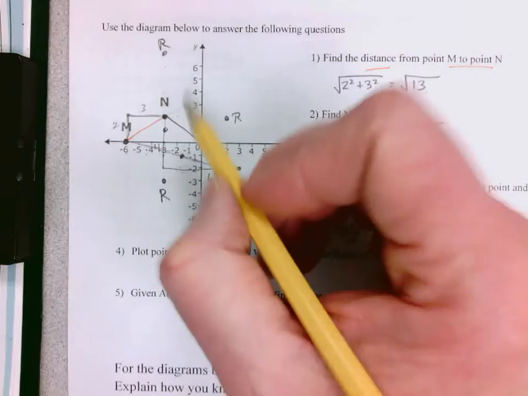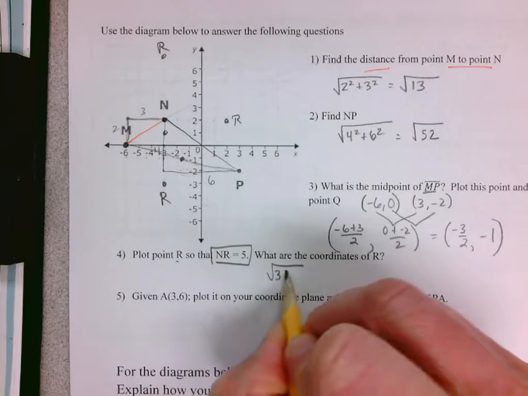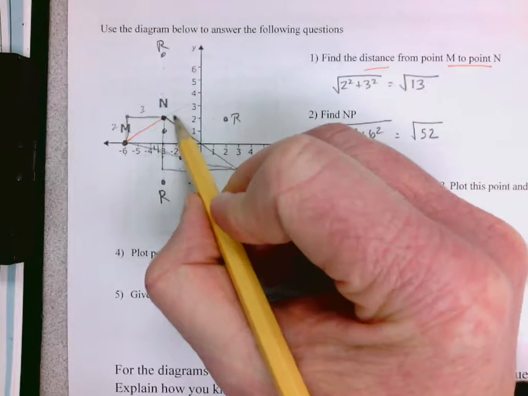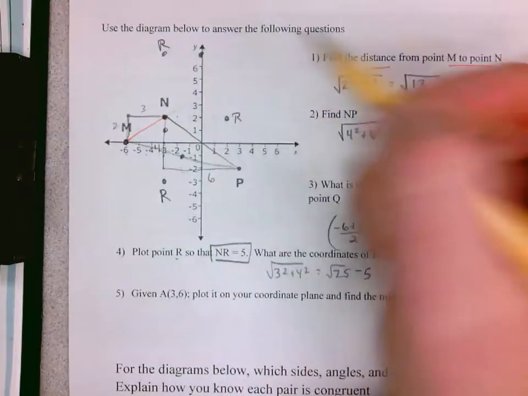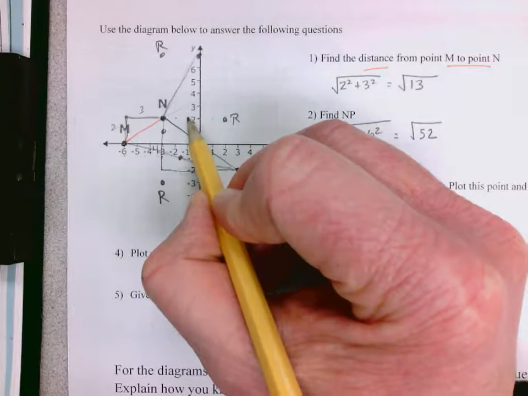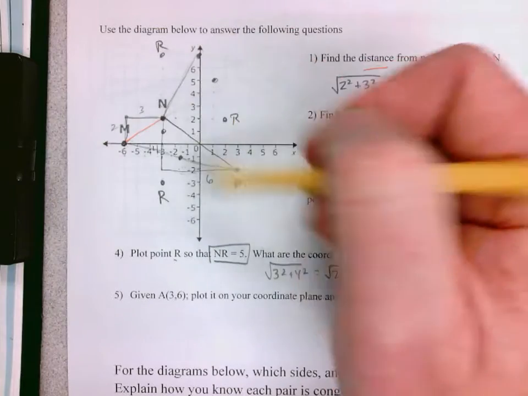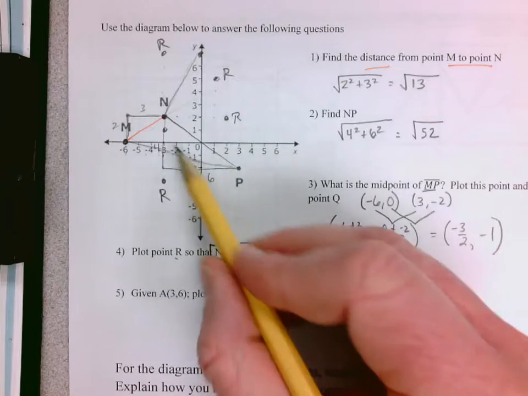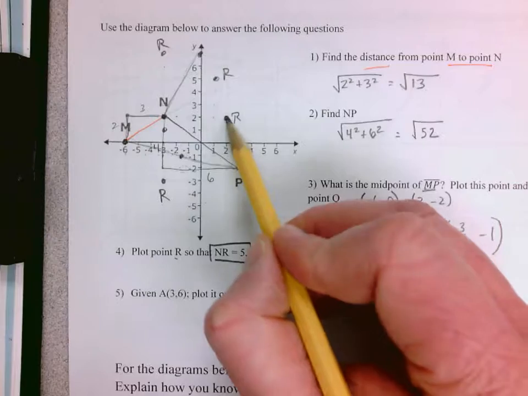And to do that, you need a triangle that is 3 squared plus 4 squared, because that's 25, which is 5. So you could go over 3, 1, 2, 3, up 1, 2, 3, 4, 5. That would also be there. You could go over 4, 1, 2, 3, 4, up 3. That would be there. And you see eventually you just make this big circle around R. It says what are the coordinates of R? Pick any one of those that you chose. So negative 3, negative 3, 2, 2, doesn't matter.